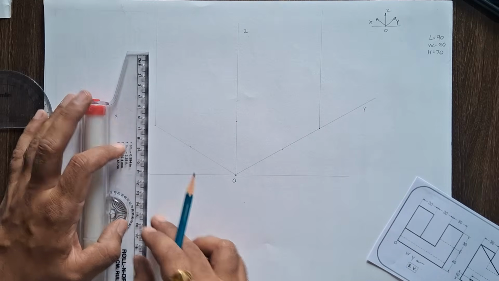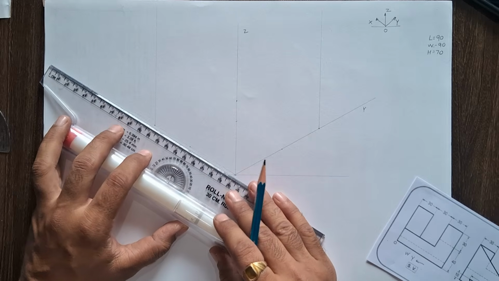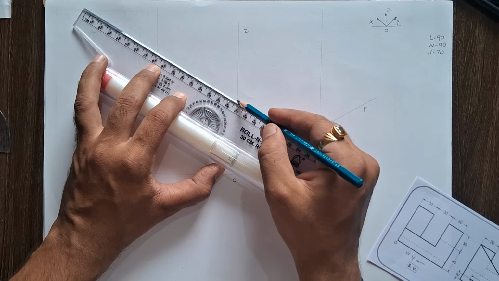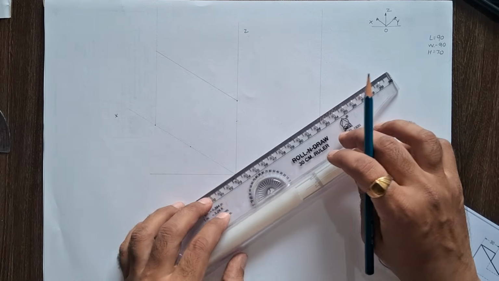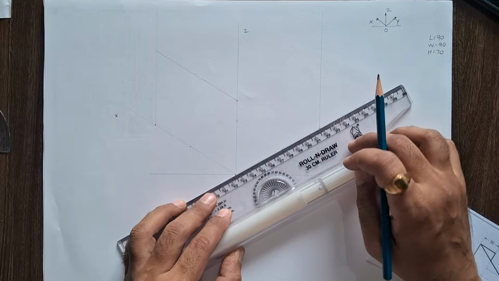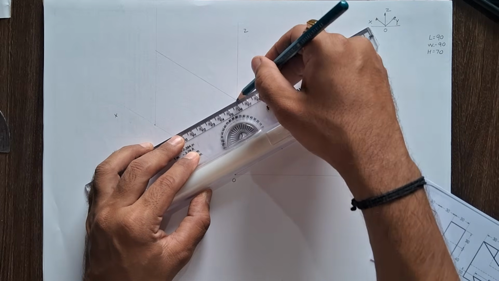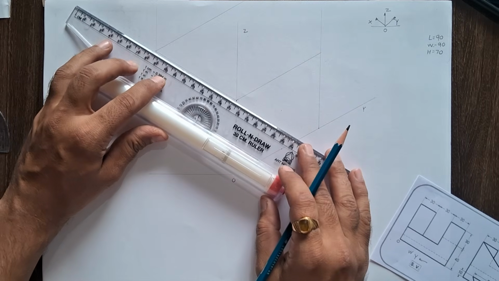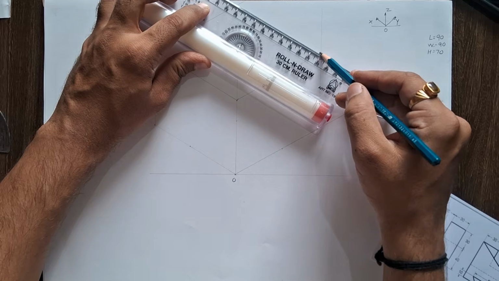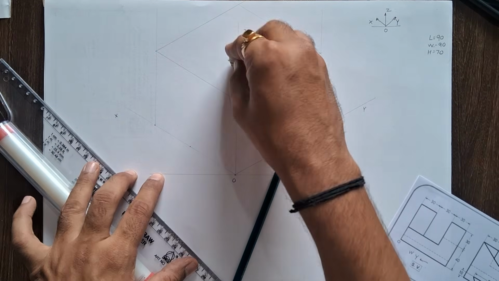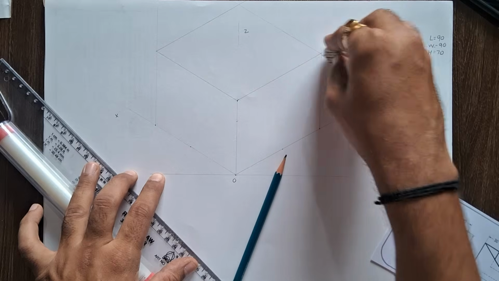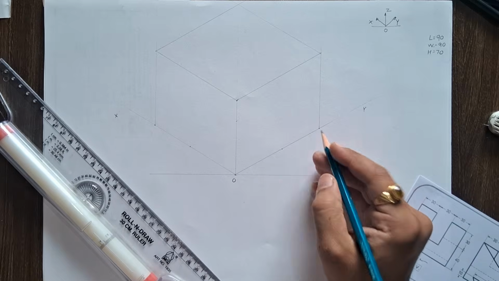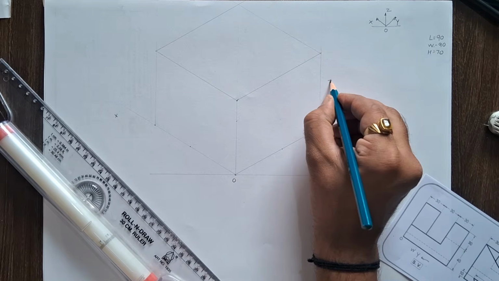Along this axis, mark 70 mm, or we can directly adjust a ruler along the x side and draw the x-axis. Adjust a ruler along the y direction and complete it. Now here we have completed this isometric box. So this is y, x and height z.